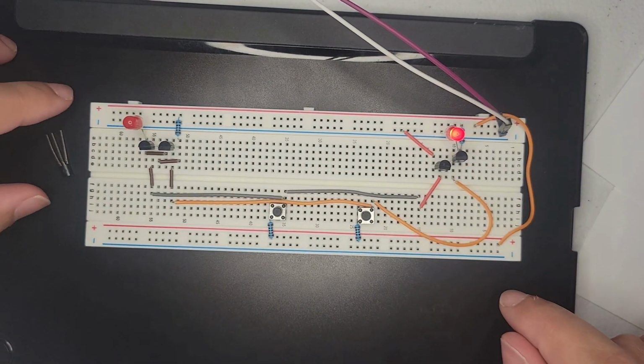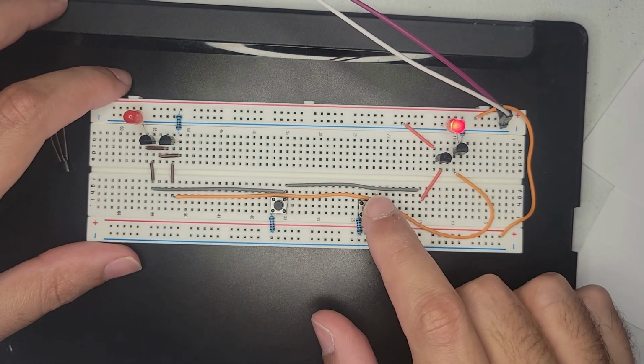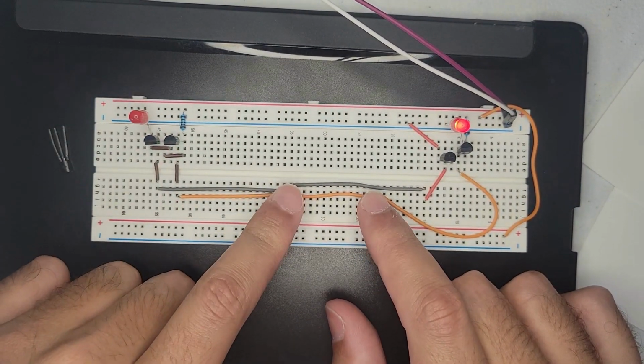I think I should look up the specs for these transistors, because I know nothing about them really, to see how much voltage they need. Because we know that this voltage has dropped way down to 0.8 volts.